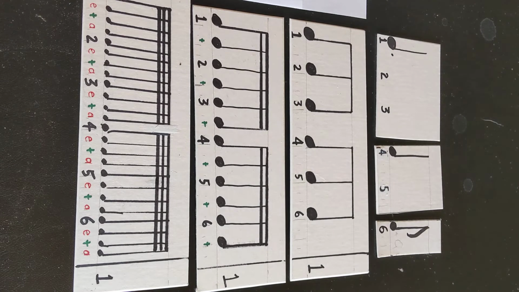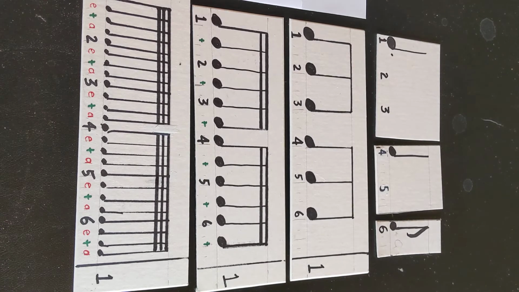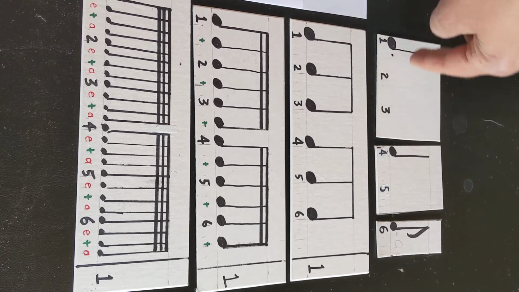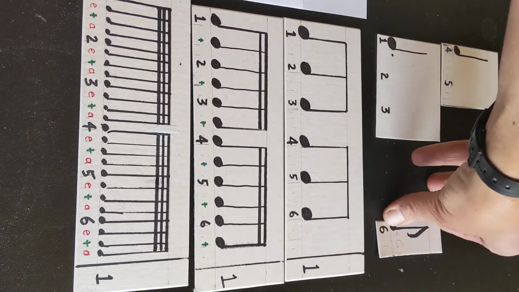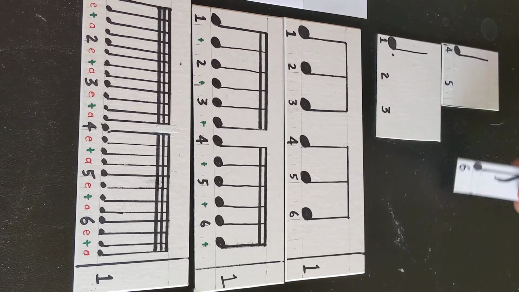All right. Now, what about the idea of the dots? This is a little bit tricky, but I think we can explain it. You know that a dotted quarter is the same as a quarter plus an eighth. So it is whatever the note's value is plus half again.